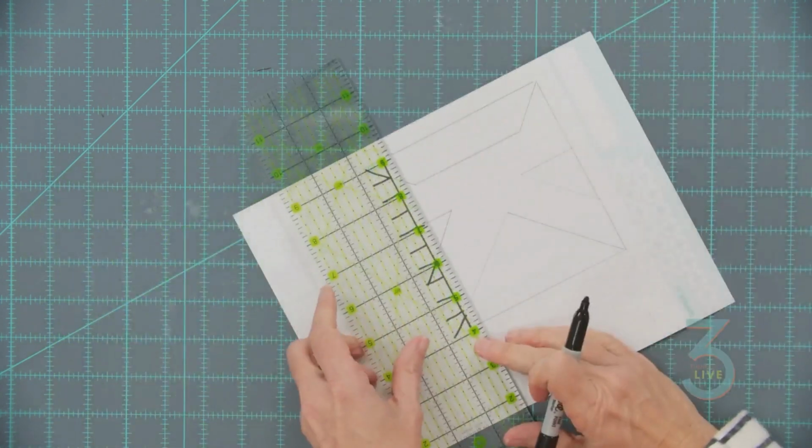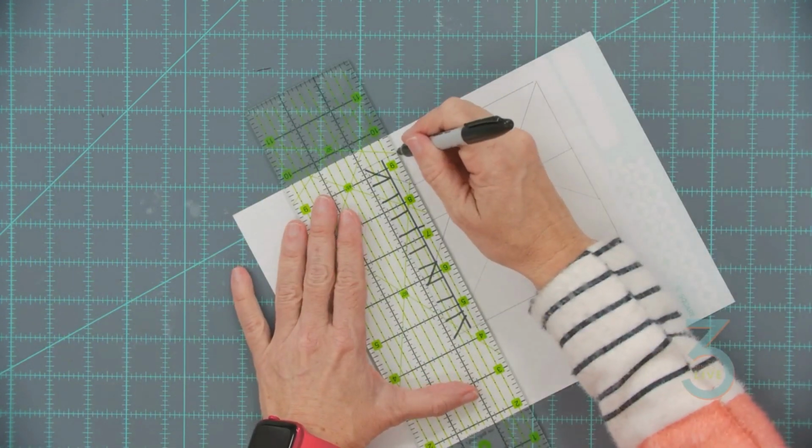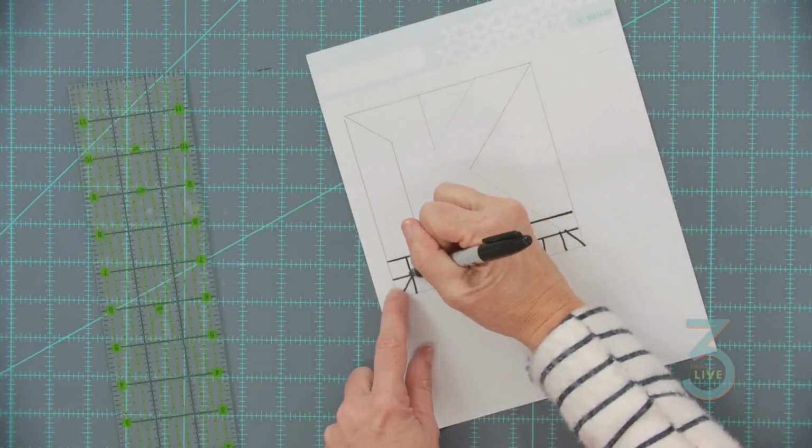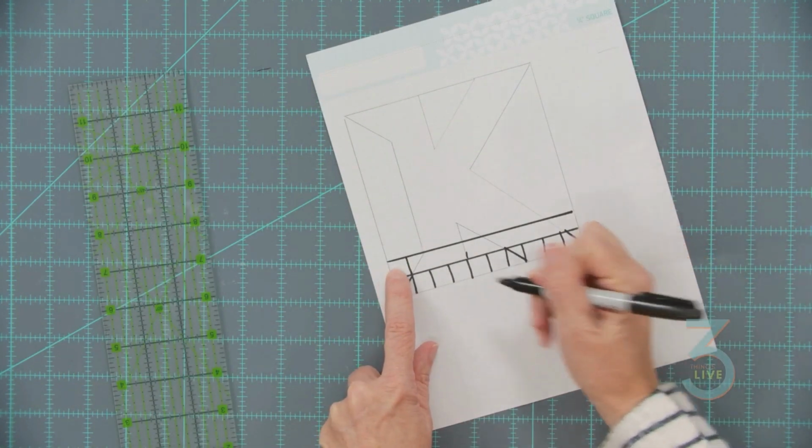So if I continue to go up here, then I have exactly the same method. So I come here and I'm like, okay, this would be a background. Just a regular square.